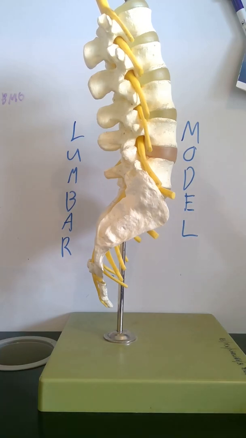Okay, so what we have here is one of my favorite lumbar models. It's probably my favorite because it's not only a lumbar model, it actually shows quite a few things that we're going to be talking about today. But let's first start with the lumbar portion.